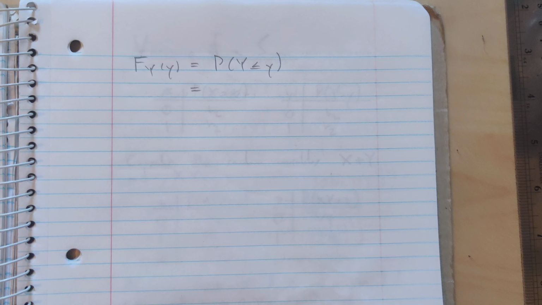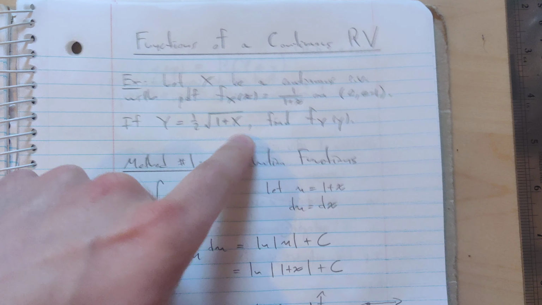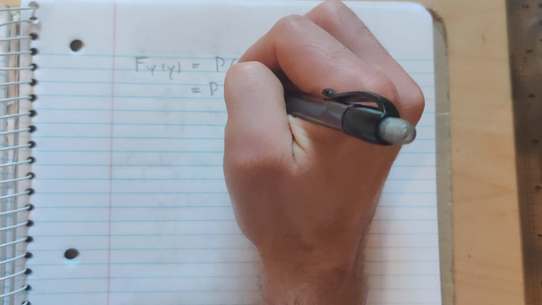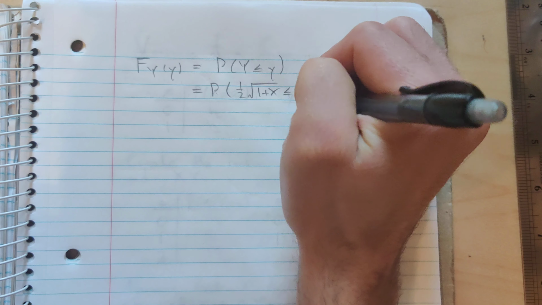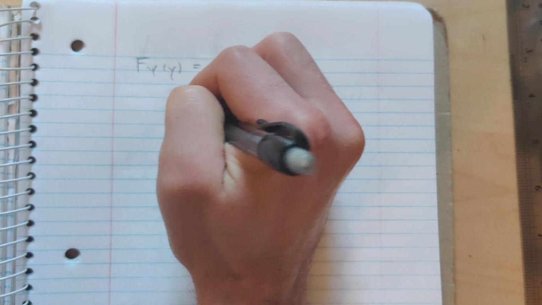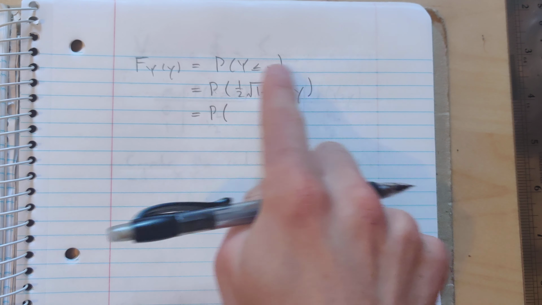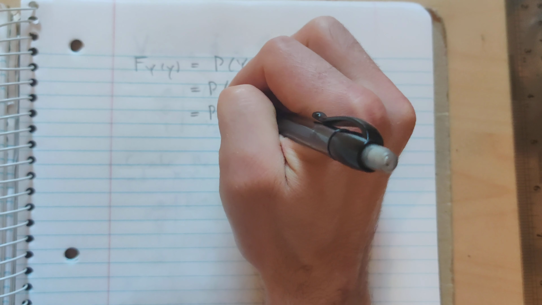But y is 1/2 root 1 plus x. So for this capital Y, I'm just going to put what it is in terms of x: 1/2 root 1 plus x. Great. And now I'm going to try and isolate the capital X here. Watch me go.